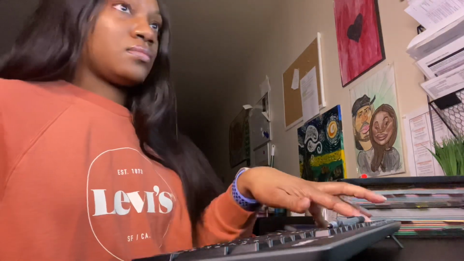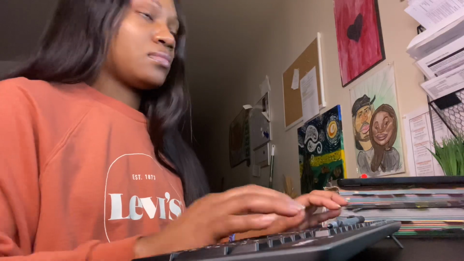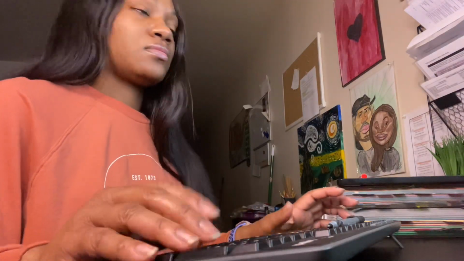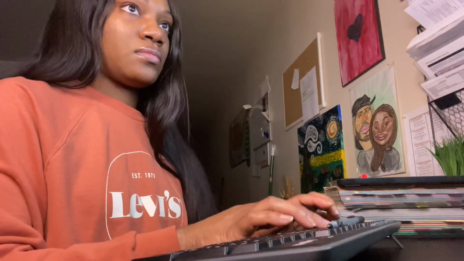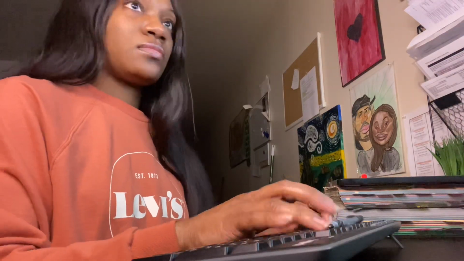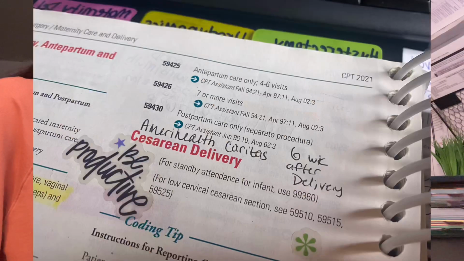Right now, what I'm doing is I'm billing out a patient's antepartum care. So this is all their prenatal visits. And I'm looking at my little board over here because I wrote down the date ranges for the dates that we provided all her antepartum care for, because I'm going to have to submit the 59426 because I believe she had like 11 total visits.